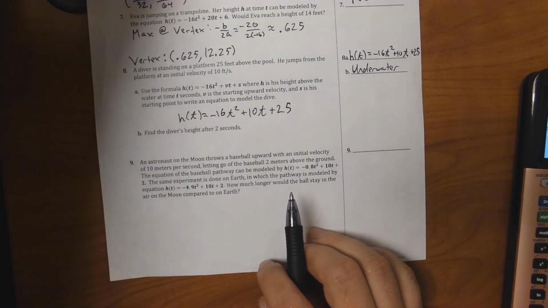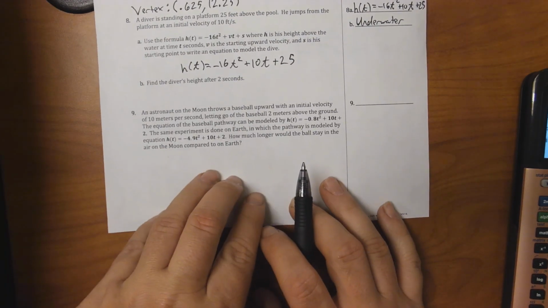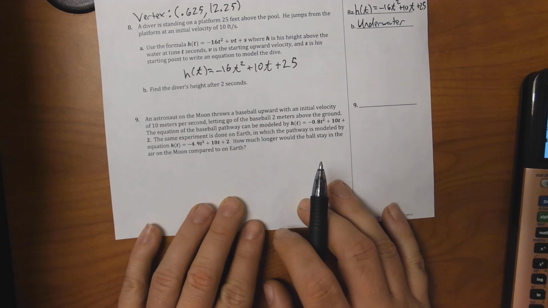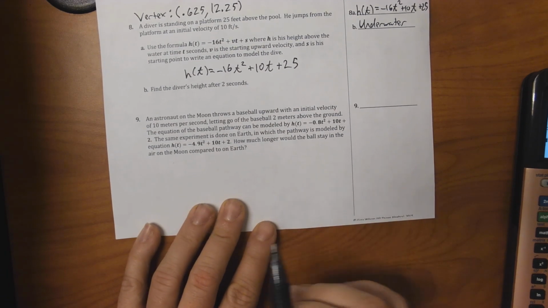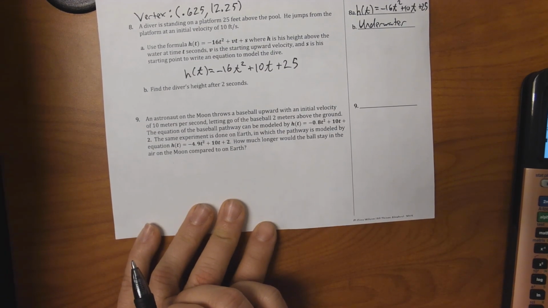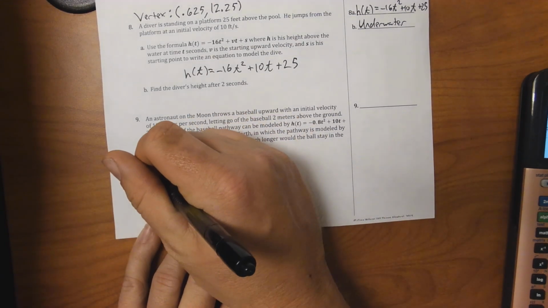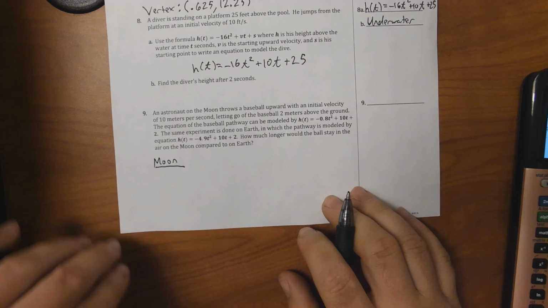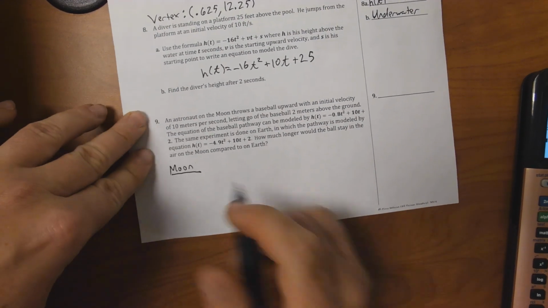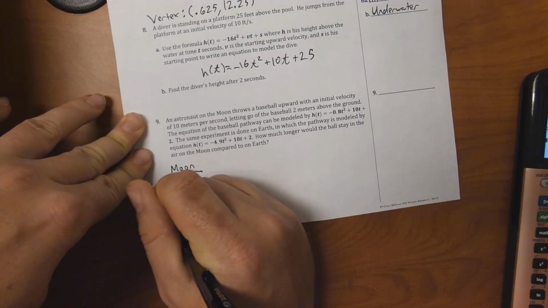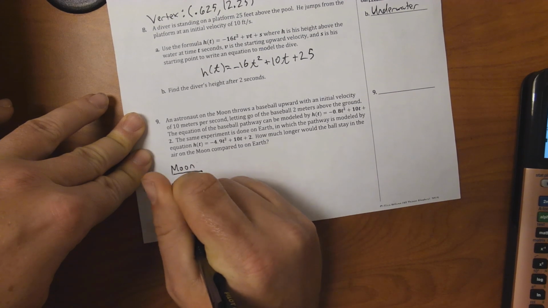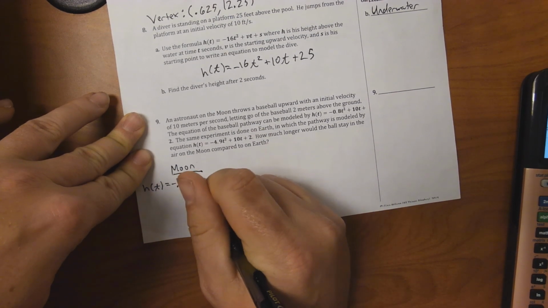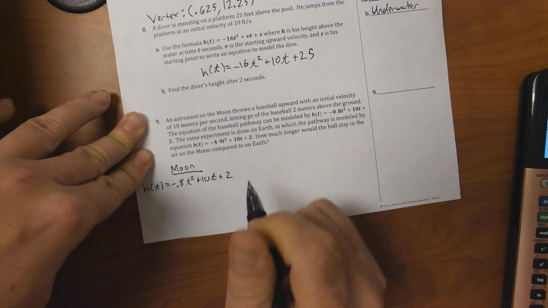So let's go ahead and take a look at this. Let's start off with the moon. Starting off with our moon equation, which is h of t equals negative 0.8 t squared plus 10t plus 2.